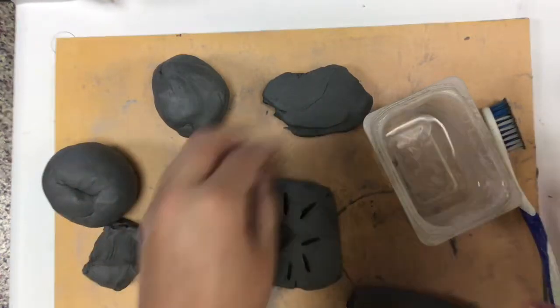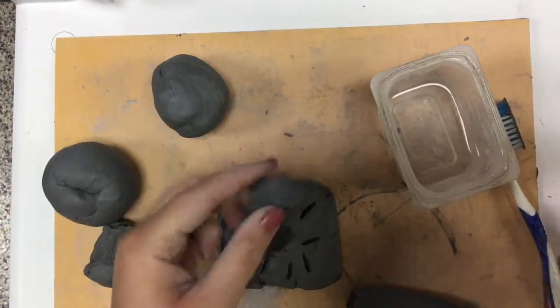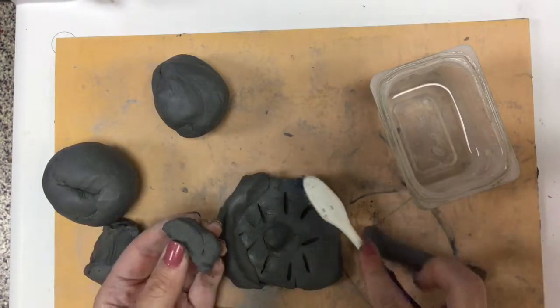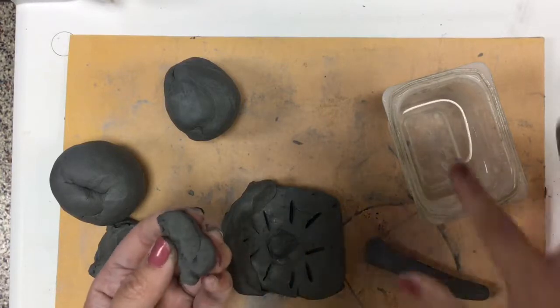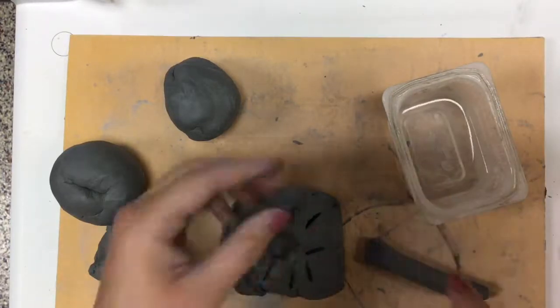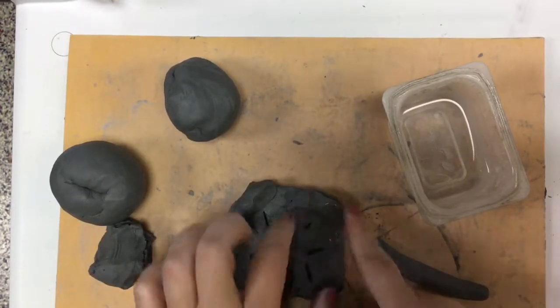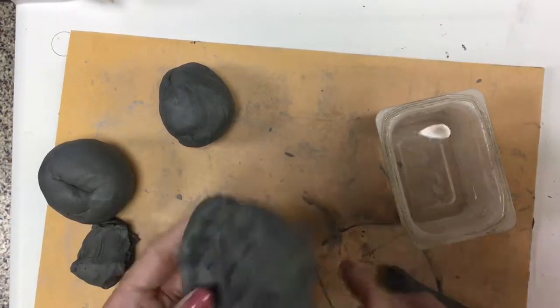So we can attach coils, or you might attach other slabs, and we'll do that same thing. So we're going to score both sides, so where we want it to go and the piece. Then we'll use the water like glue to attach it. Step 3 is we'll smooth it and blend it together. Ta-da!